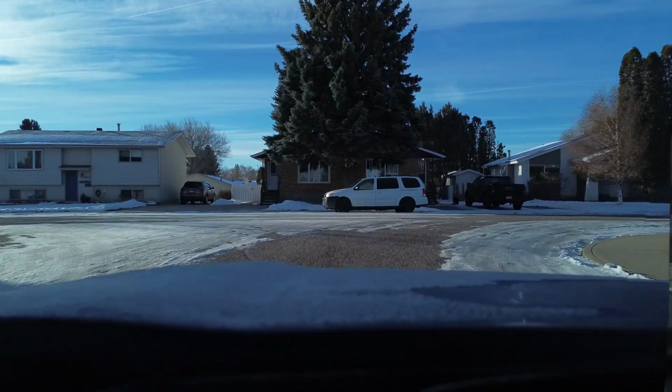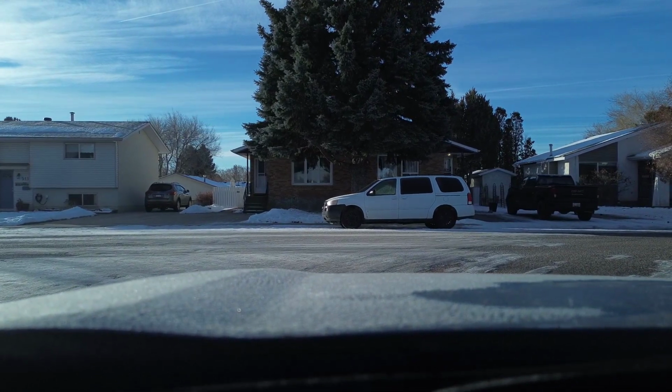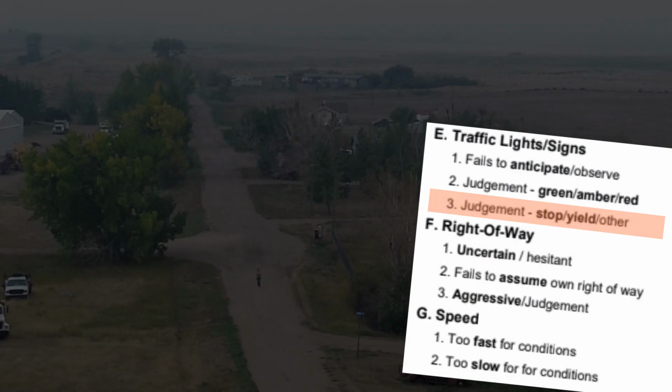Judgment at a yield sign. If there's no reason to stop, don't stop. Definitely slow down, but if there's no traffic, you have no reason to stop. So you start moving through slowly.